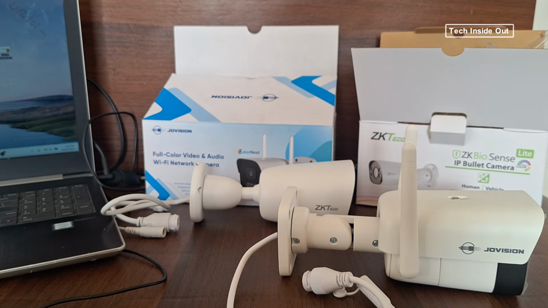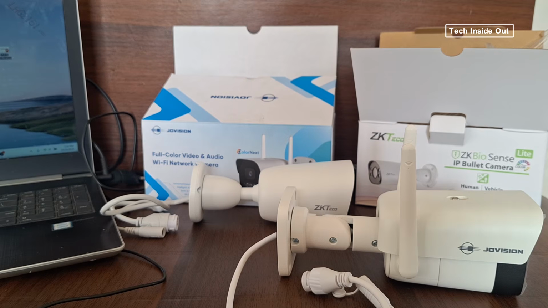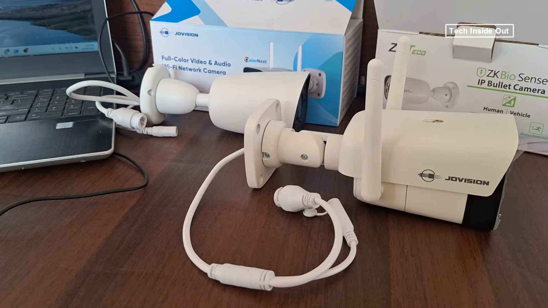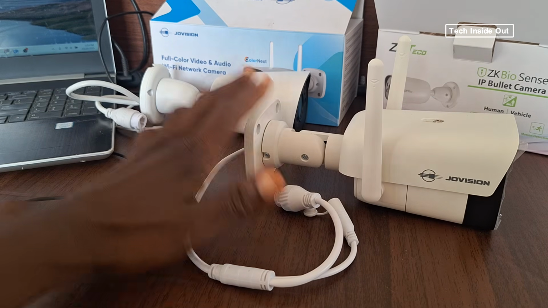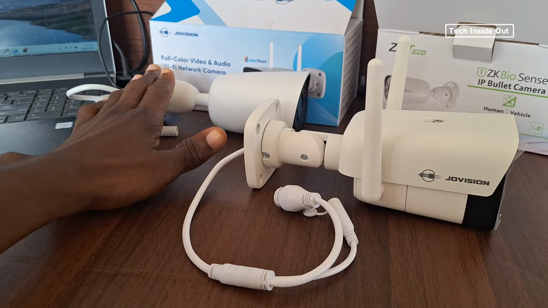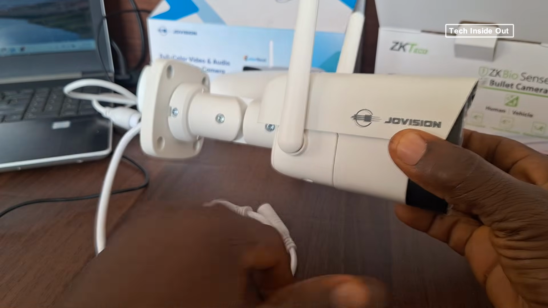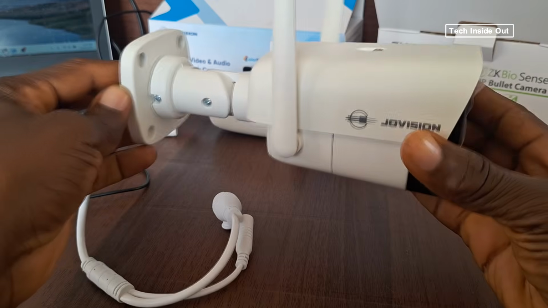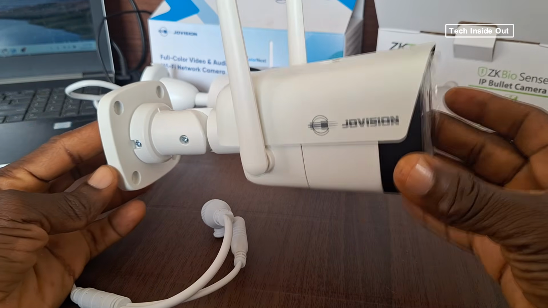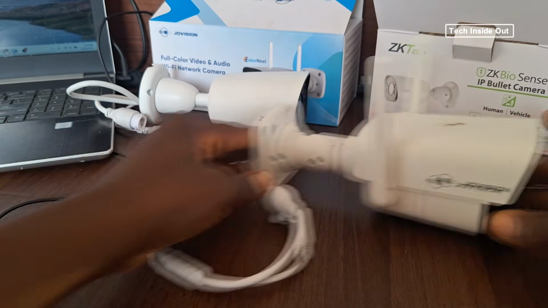In this video, we'll look at how you can find the IP address of IP cameras. No special tools required, just a computer. I have two cameras here that we'll be using for the test. This one is a JoeVision camera. It's an IP camera, and the IP address is not known. We'll try to find the IP address.